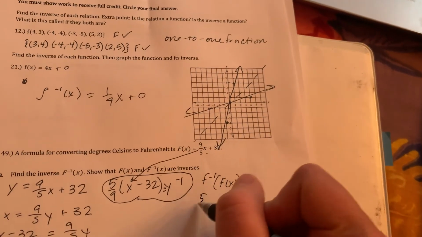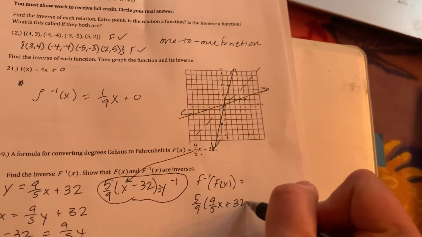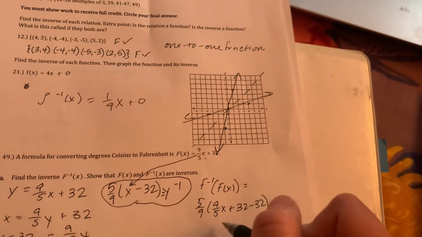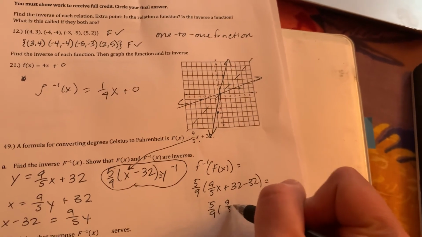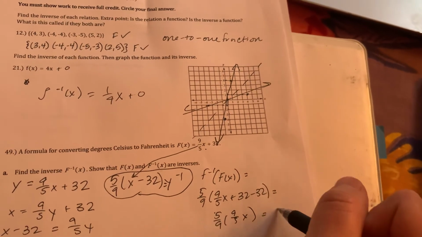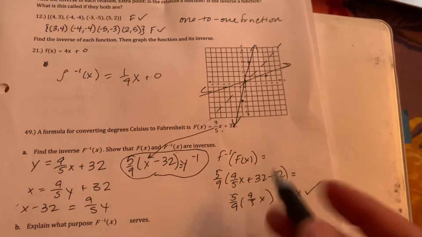So you're going to get 5/9 times 9/5 x plus 32 minus 32. What do you get? Well, that's just going to cancel out inside, and that's just going to be x. So it checked out. But you can't just do it one way. Maybe it's a fluke, so do it the other way.